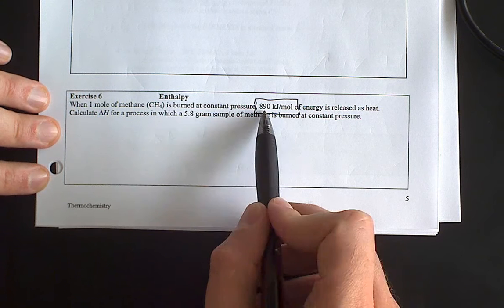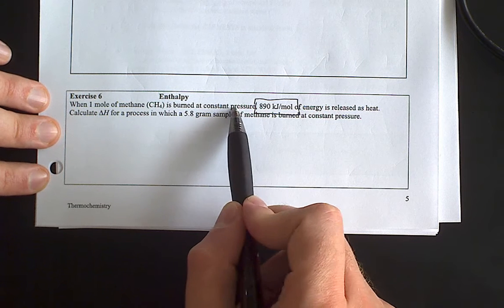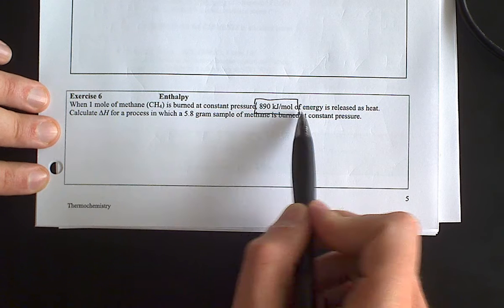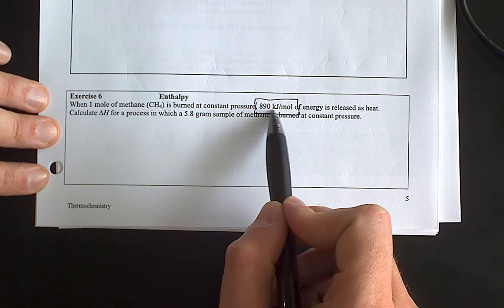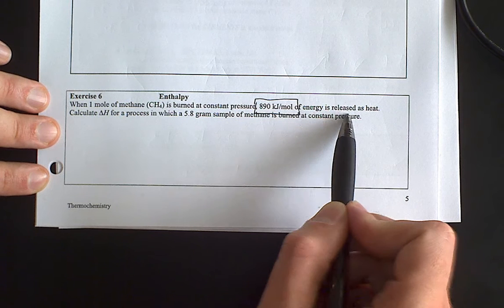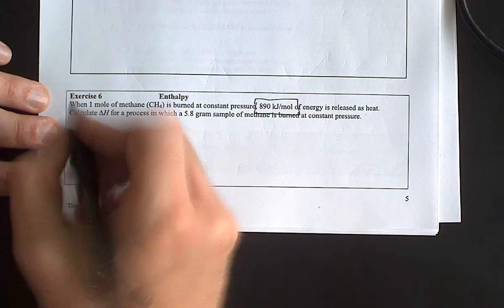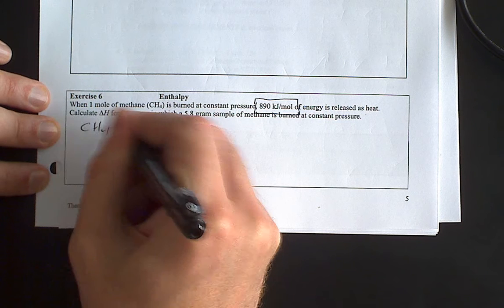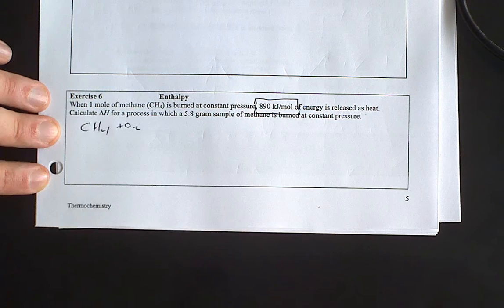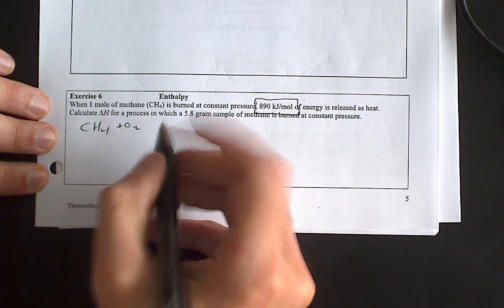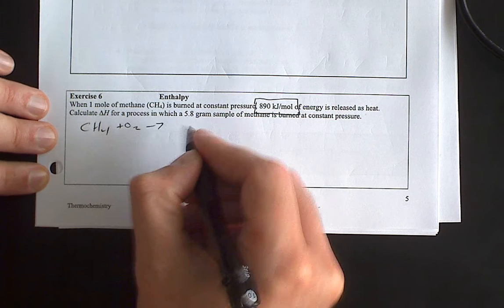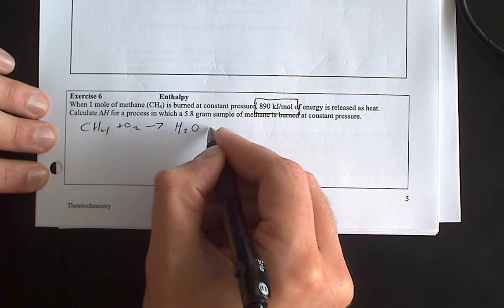Remember, this pressure here is kept constant so we don't have to deal with W of energy, and 890 kilojoules a mole of energy is released as heat. Let's first write this out. So we have CH4, combustion with O2, and that is going to produce H2O plus CO2.